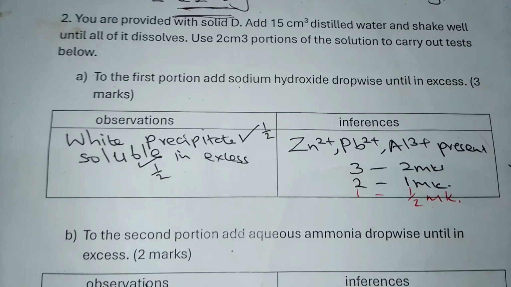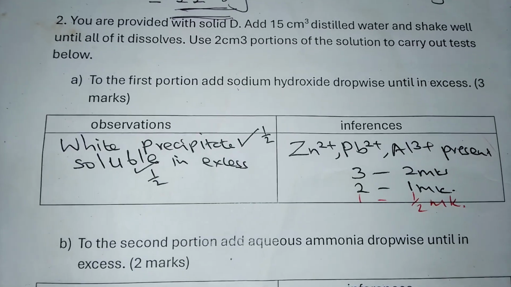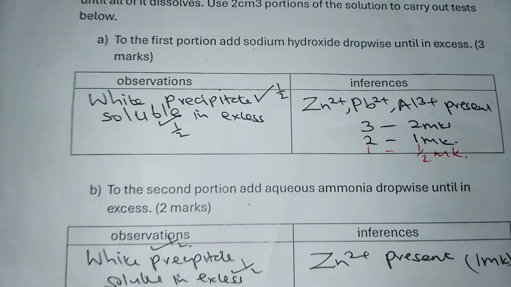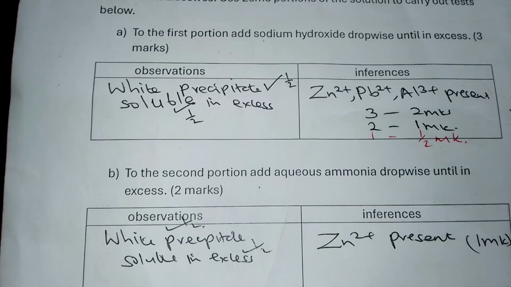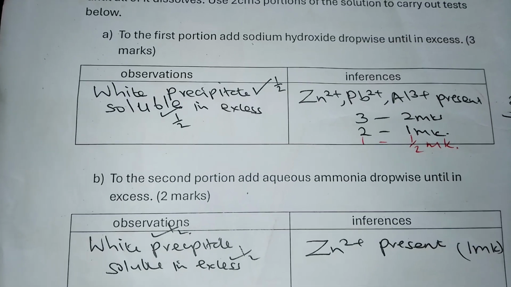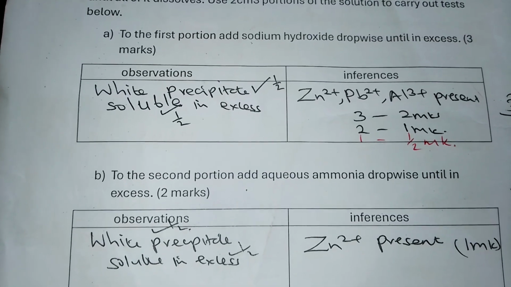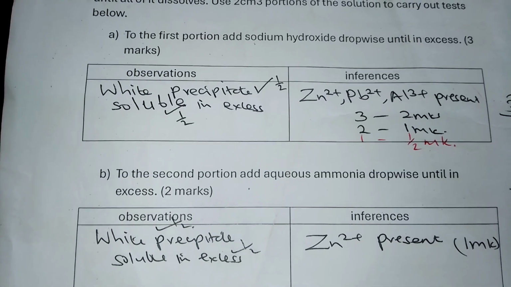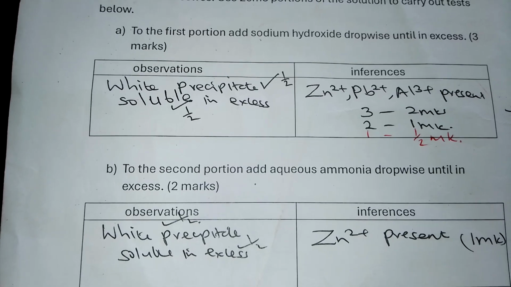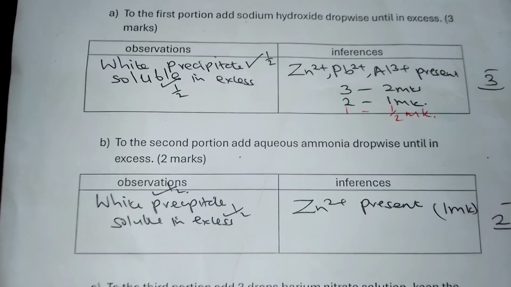To the first portion, we added sodium hydroxide dropwise until in excess. The observation made was a white precipitate soluble in excess, and we concluded that the solution contained zinc ions, lead ions, or aluminium ions.